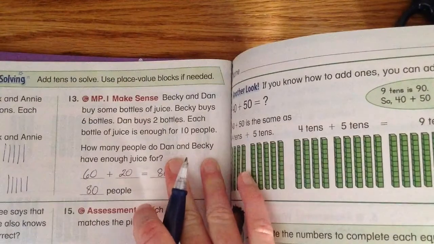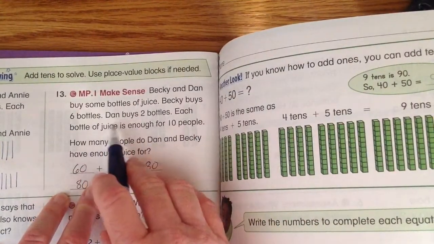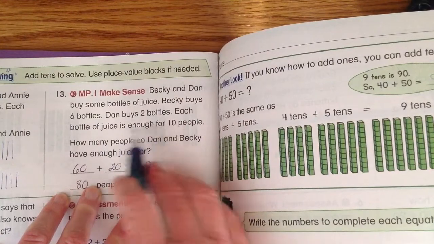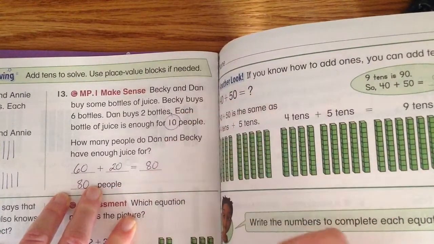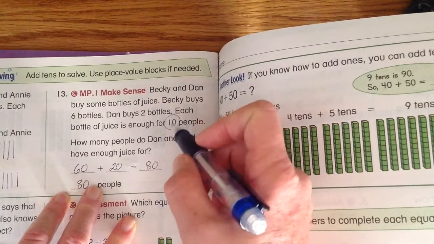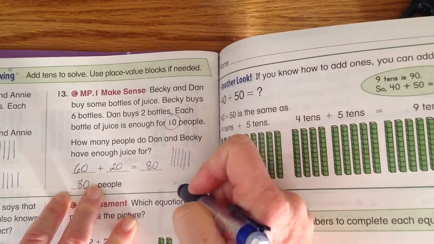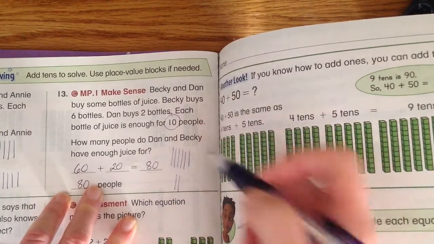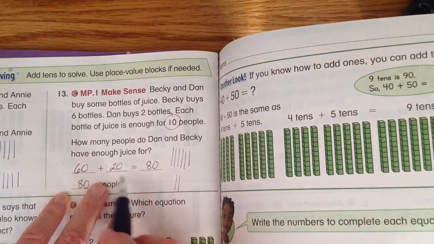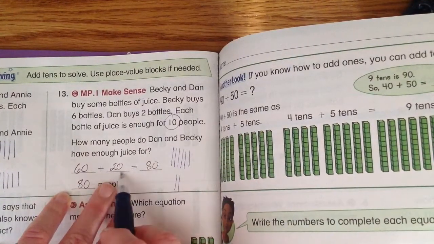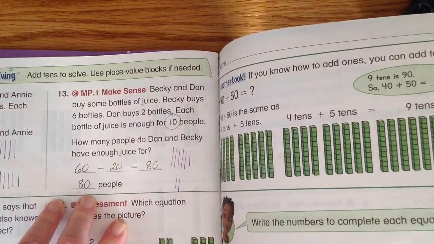Okay, number 13, Becky and Dan buy some bottles of juice. Becky buys 6 bottles, Dan buys 2 bottles. Each bottle of juice is enough for 10 people. So again, we have tens again. So Becky has 6 bottles, 1, 2, 3, 4, 5, 6. And Dan has 2 bottles, 1, 2. So we have 6 tens, 60, plus 2 tens, 20, equals 80. So they have enough for 80 people to drink.